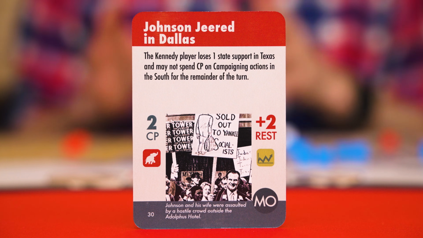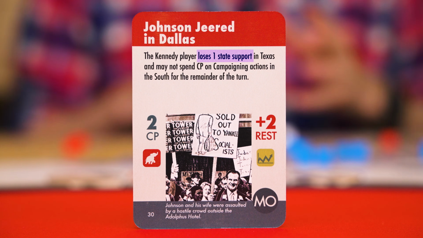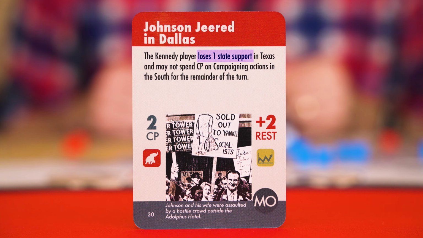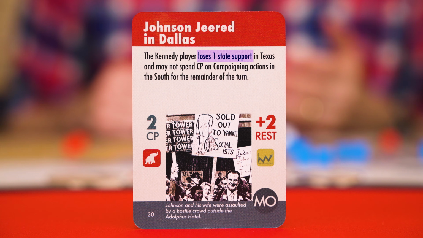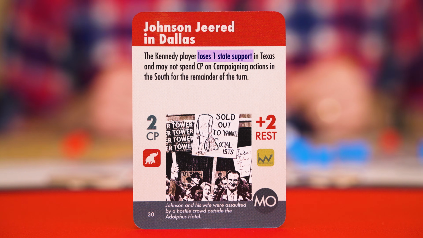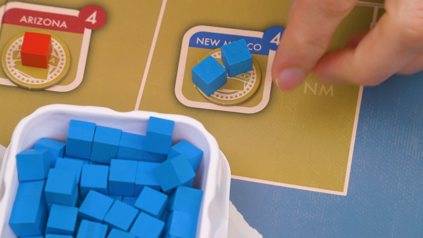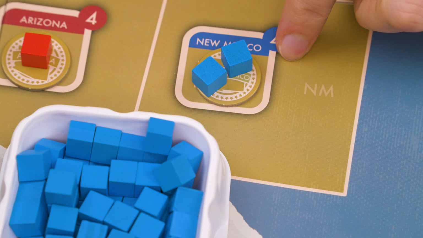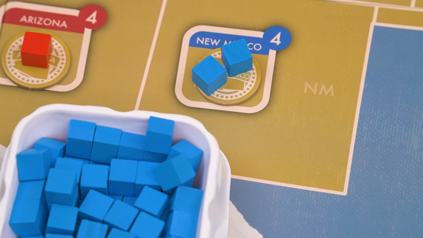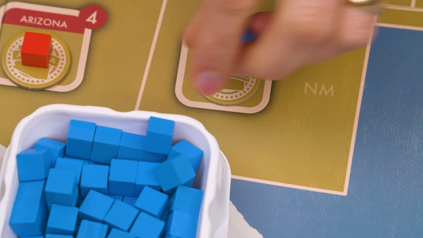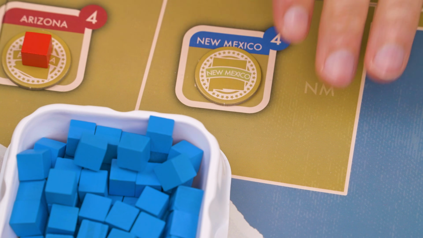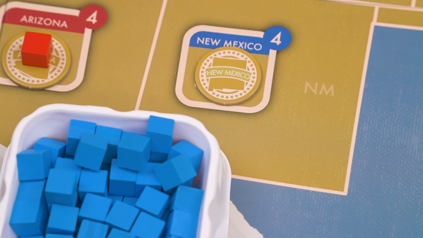On the other hand, if an effect causes a player to lose or subtract state support, support checks are never required for that. You just take the cubes off the board. You also can't lose more cubes from a space than are on the board, and when losing support, the other player never gains support as a result. For example, if Kennedy was told to lose 3 support from this state, these 2 cubes would go back to the supply, and that's it. You don't add a Nixon cube to make up for the 3rd point that couldn't be removed.